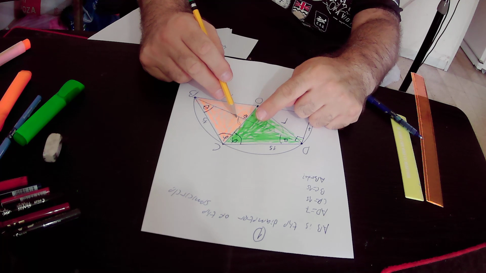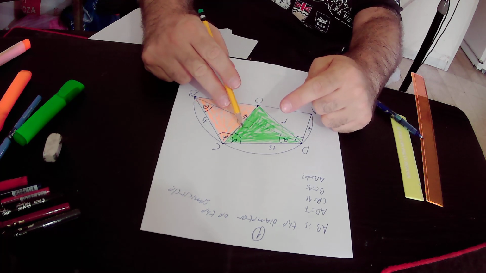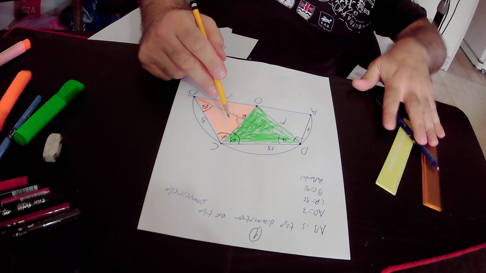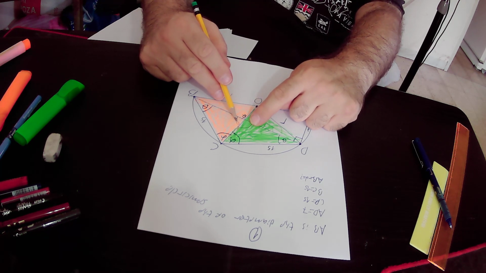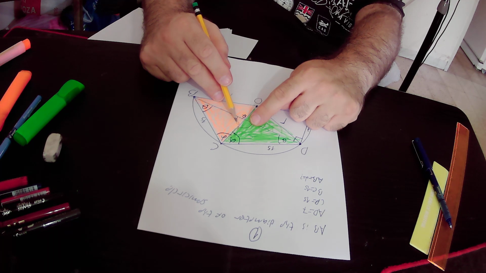Therefore, we know that the green triangle is congruent to the orange triangle, and those corresponding angles are also equal to each other.